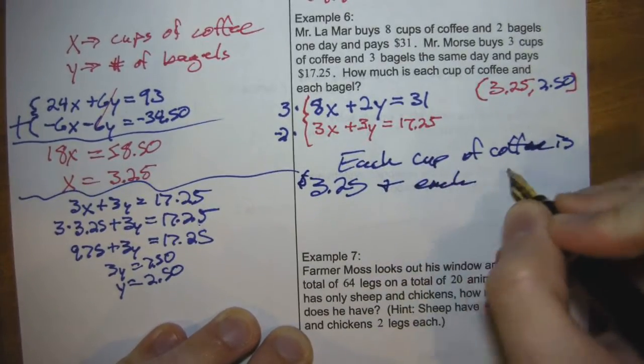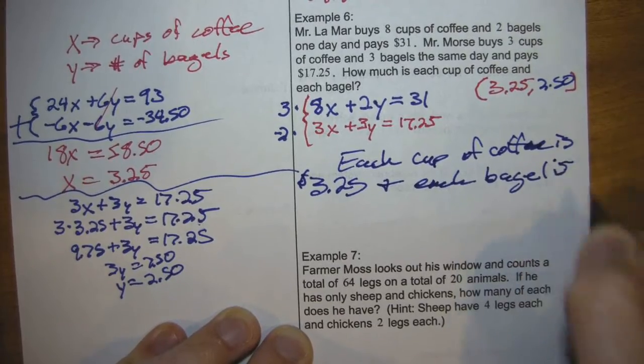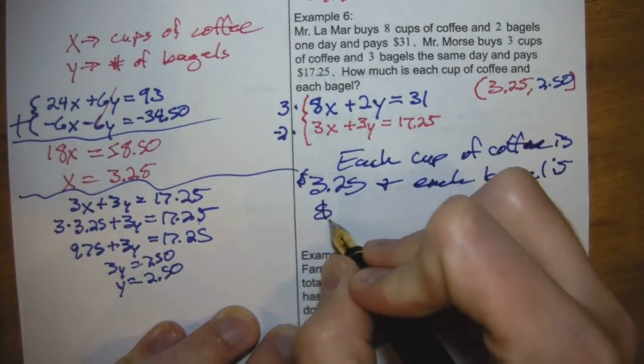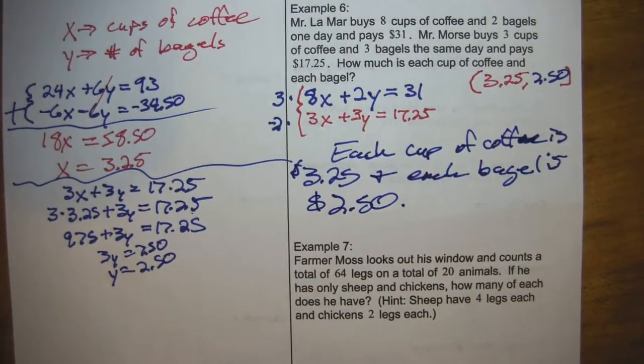And each bagel is, what do we say, $2.50. Cool. So again, that's how we would work that problem out by elimination.